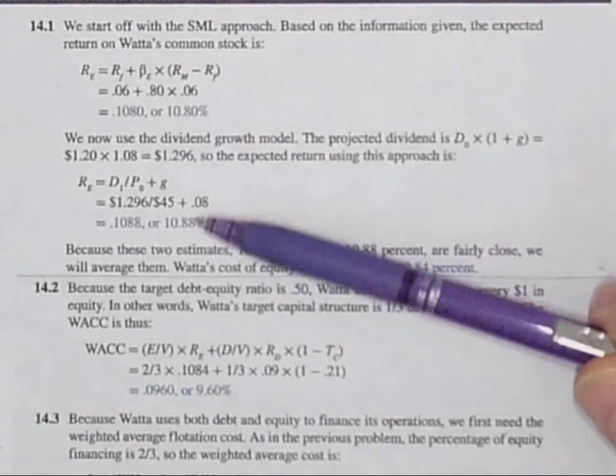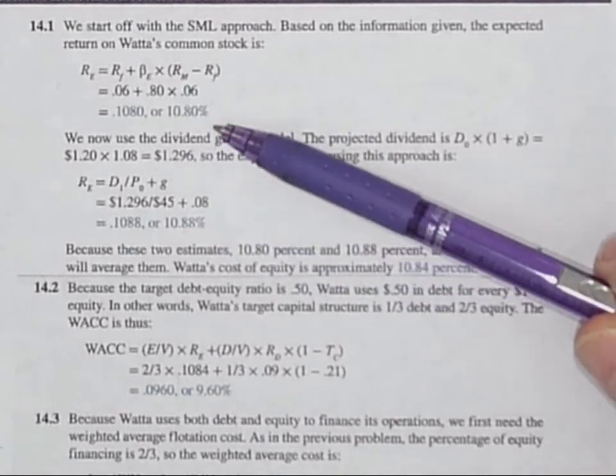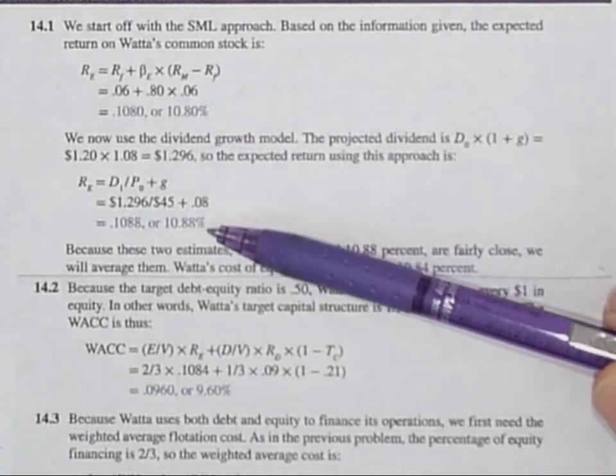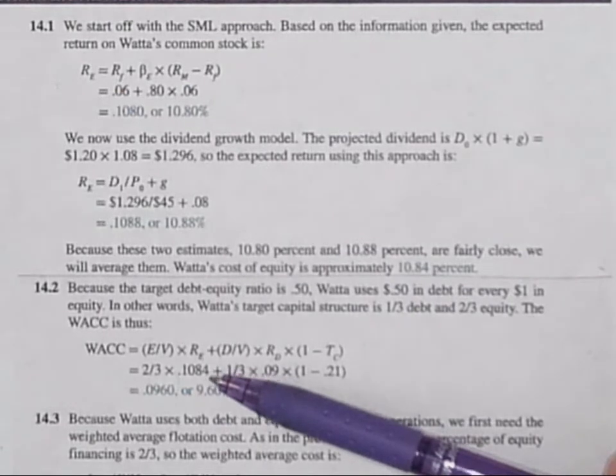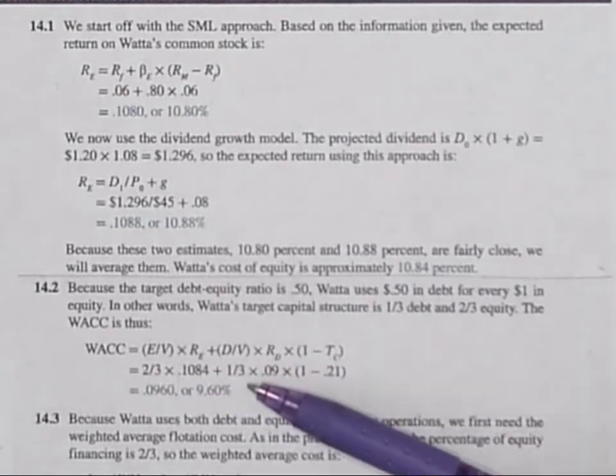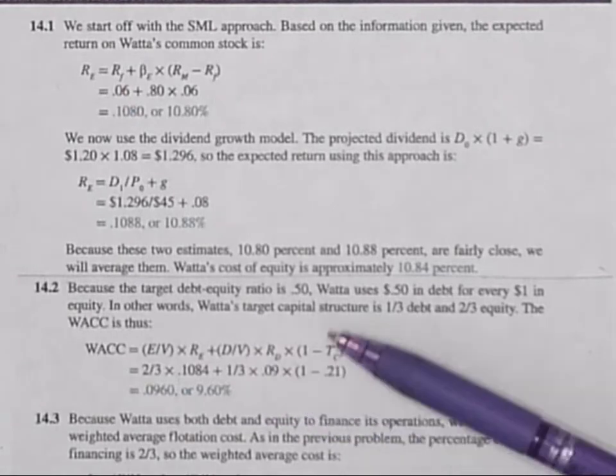They took the mean of these two, 10.8 and 10.88, and got 10.84. So 2/3 times 10.84, 1/3 for the debt times the debt.